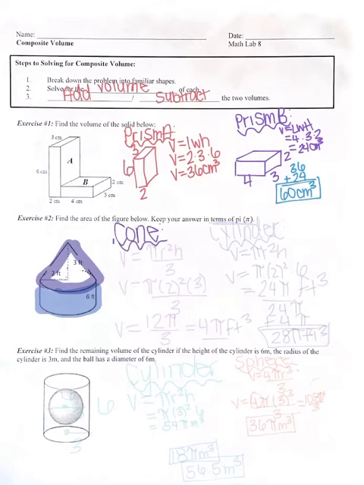So the cone, our volume formula, if you remember, is pi r squared h divided by 3. The radius we see is 2, so let's plug in 2 squared times our height, which is 3, all over 3. When we multiply out the numerators, we get 2 squared is 4, times 3 is 12.